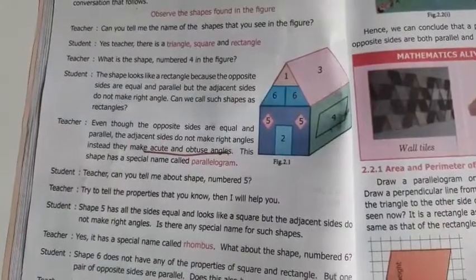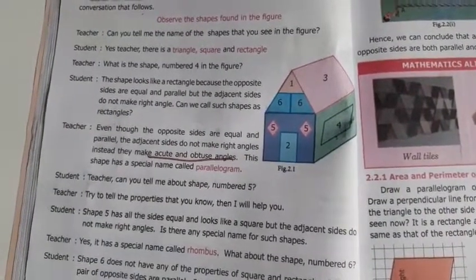Obtuse means, acute angle and obtuse angle. Here acute, below 90 is the acute angle, above 90 is the obtuse angle.